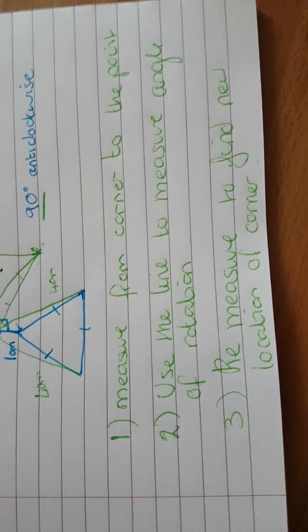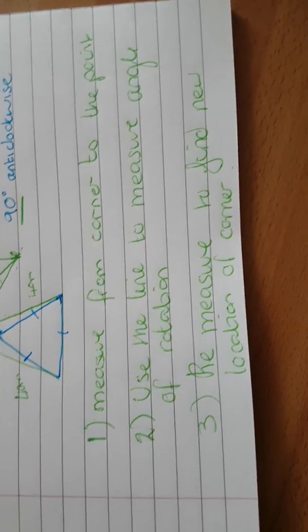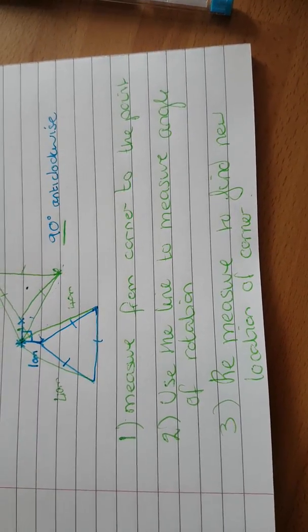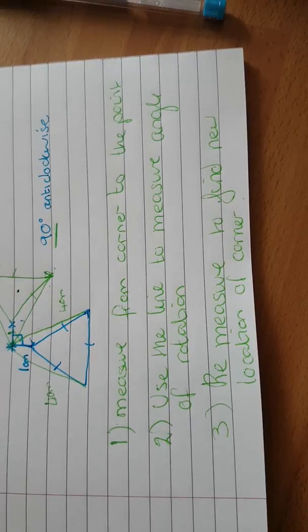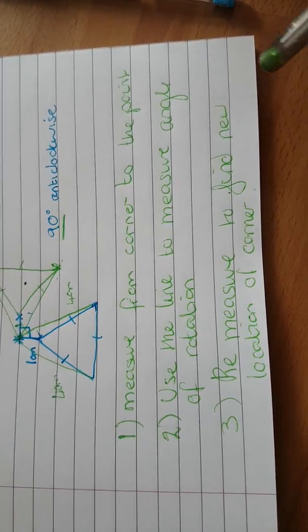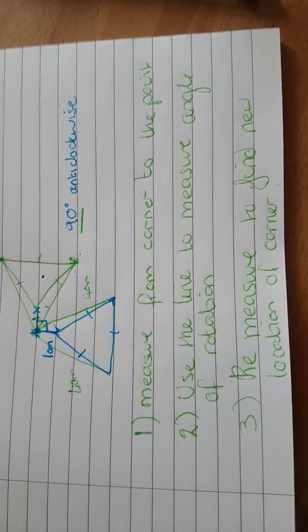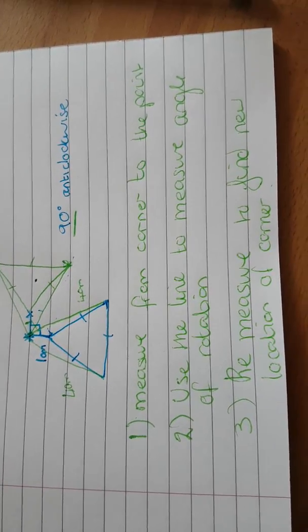This is the one that takes some practice. It's all about the accuracy of your measuring. It's all about measuring those angles properly as well. If you need some help with this, please do come along to a clinic. Otherwise I can show you how to do it with tracing paper, which is much easier. But just in case you don't, it's a good one to know. All right.